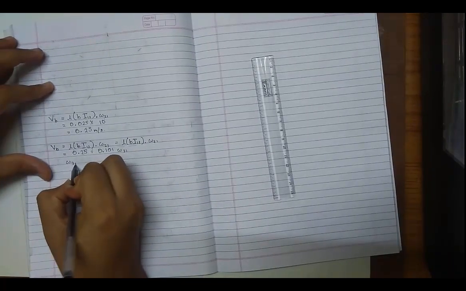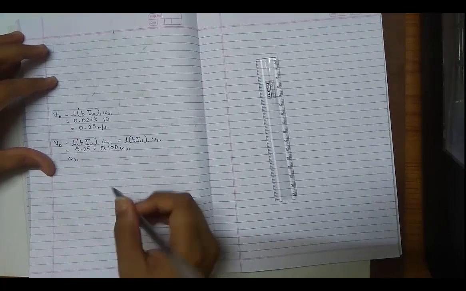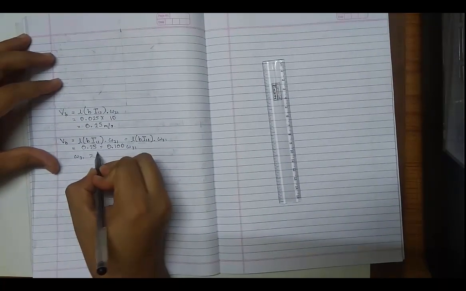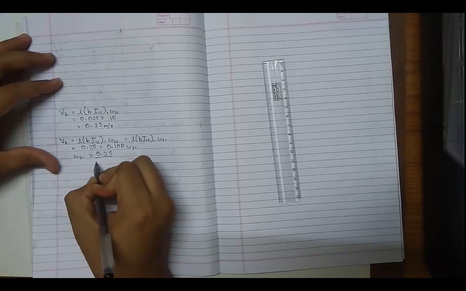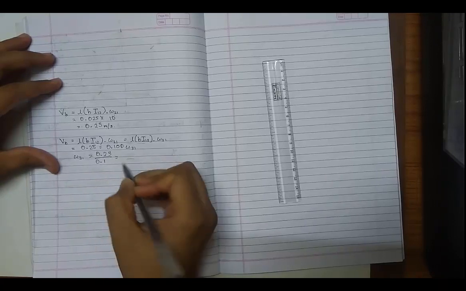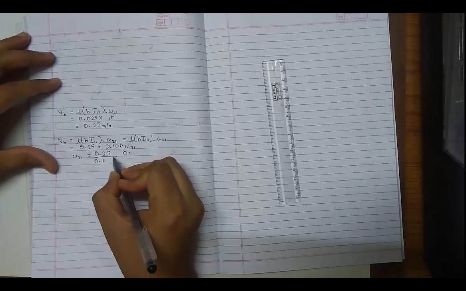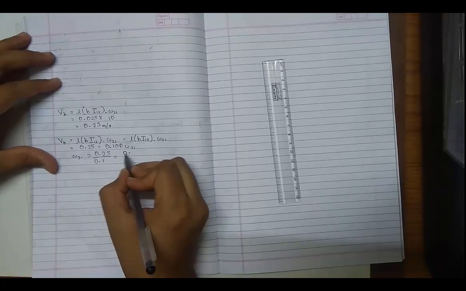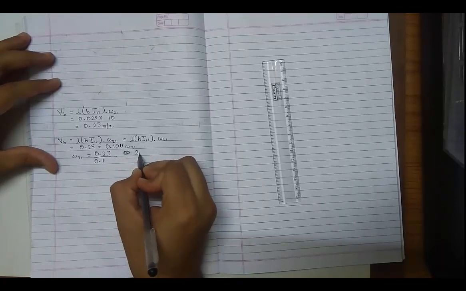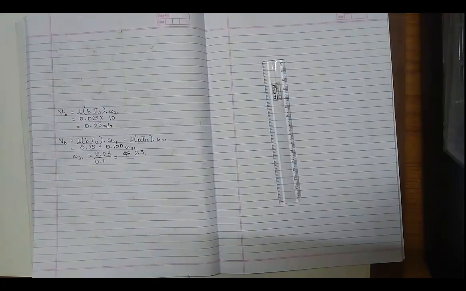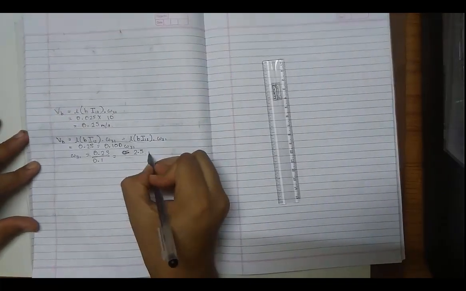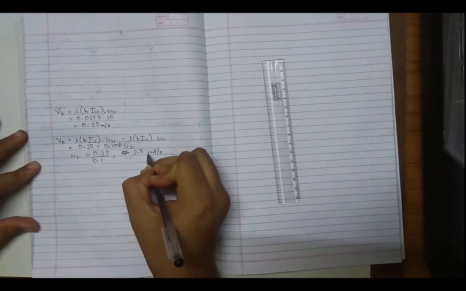Let us consider it as 100 only. So omega 31 becomes 0.25 divided by 0.1. This will be 2.5 radians per second.